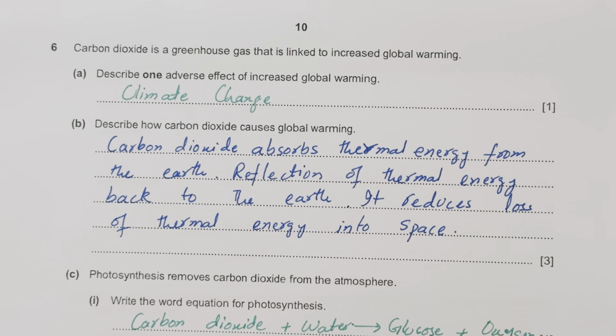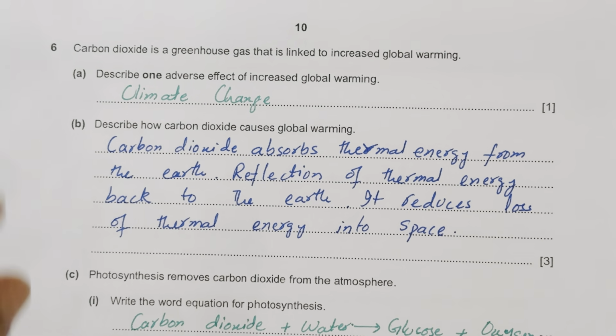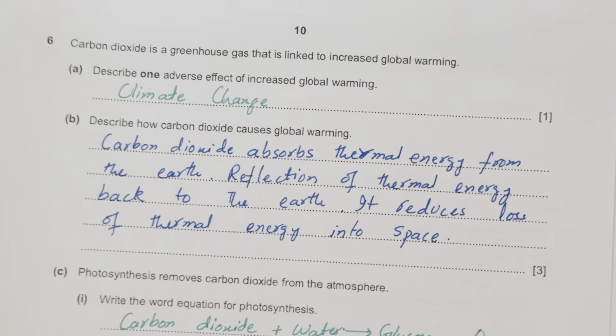Part B. Describe how carbon dioxide causes global warming. We know that carbon dioxide absorbs thermal energy from the earth, so that's why the temperature is increasing day by day, and by reflecting thermal energy back to the earth, it reduces the loss of thermal energy into space. So our earth is, as a result, getting warmer.